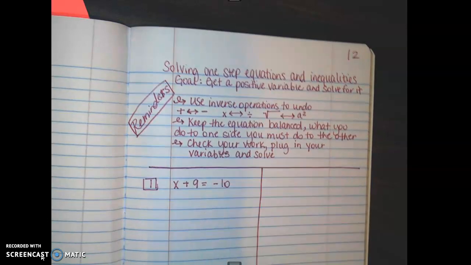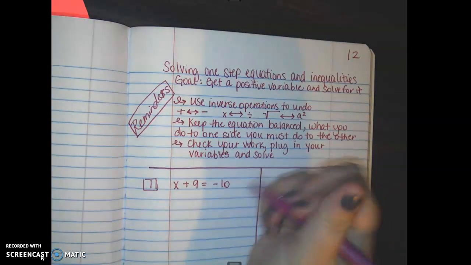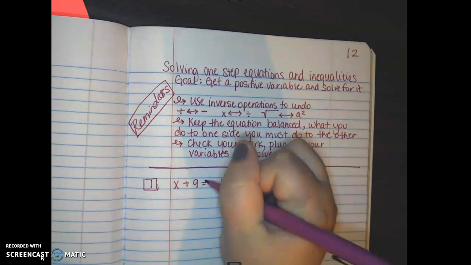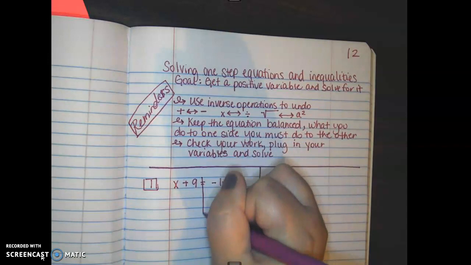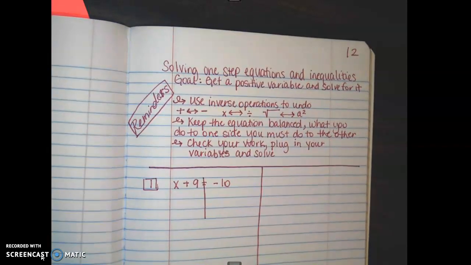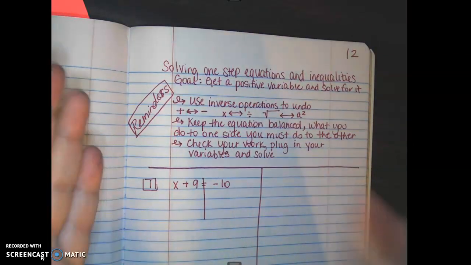Now, every year I have students who just sit here and guess and check. They sit there and they plug in different numbers until they find something that works. And that's not how we're going to do it. For this class and for algebra next year in 9th grade, you will draw a line down the equals. Because remember, we want to keep this equation balanced. It's like one of those balancing scales.